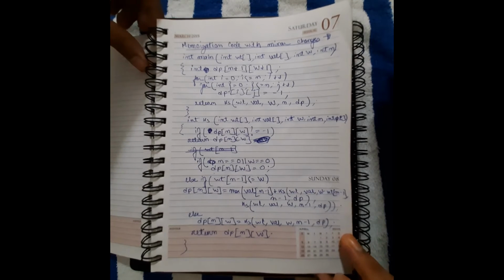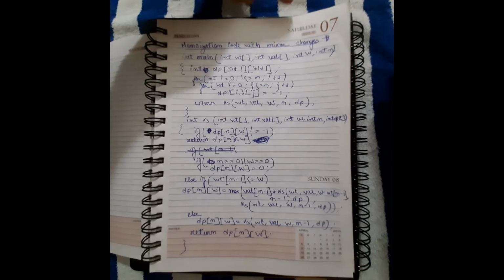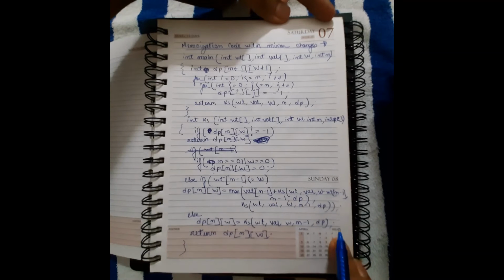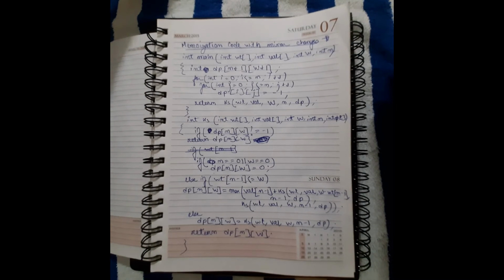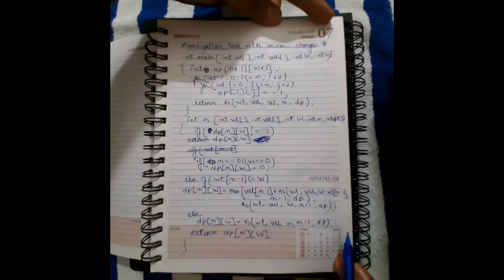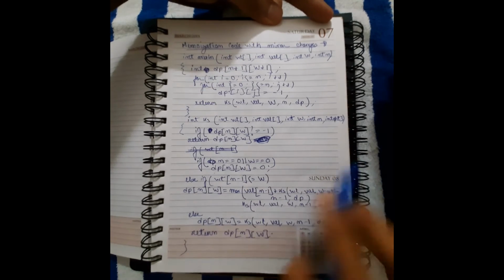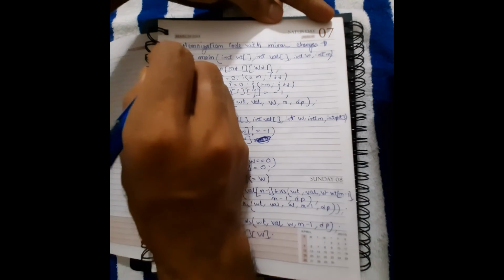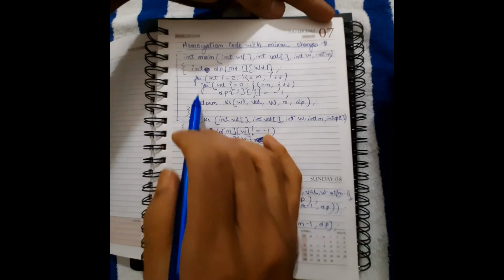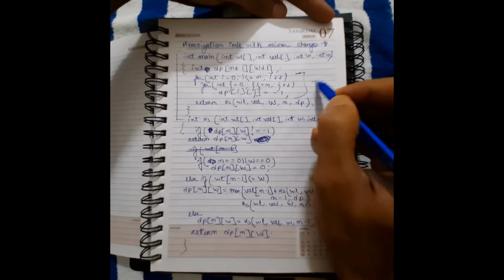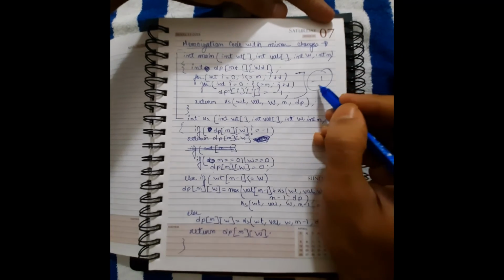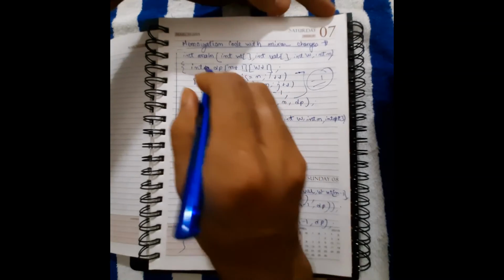So now let us look at the memoization code. There are very minor changes to the recursive solution, and we get the memoization based code. I have created a main function just for the sake of your understanding. I have given a value of -1 to all the matrix elements.